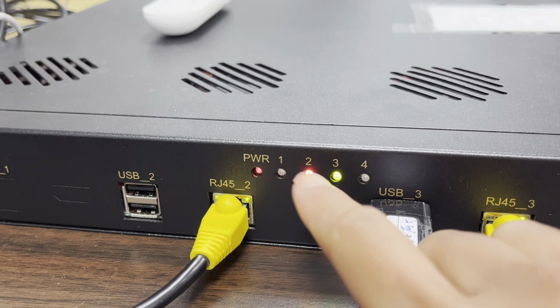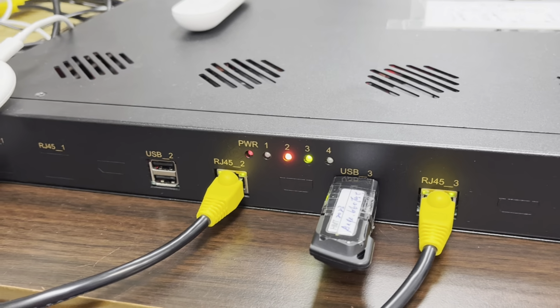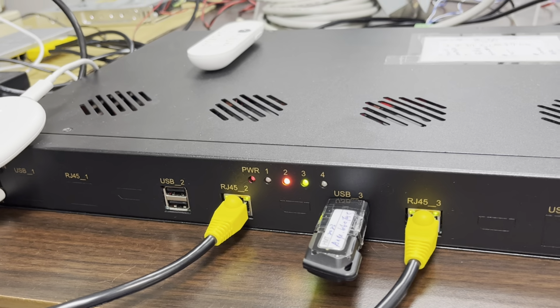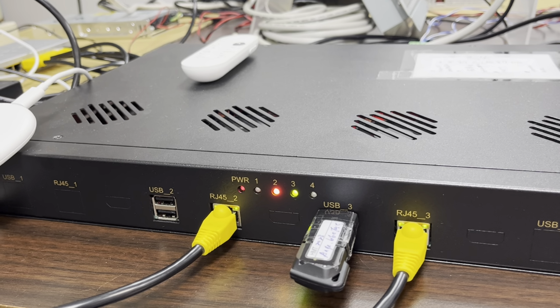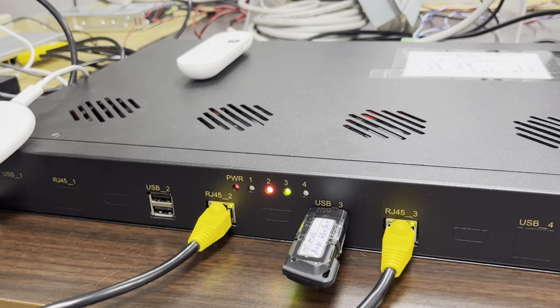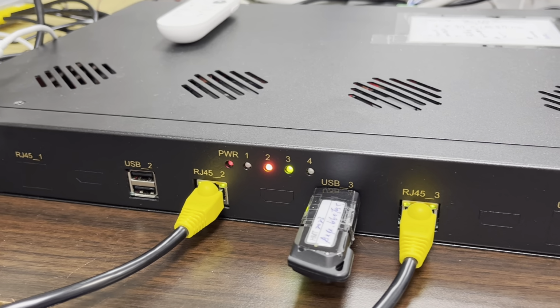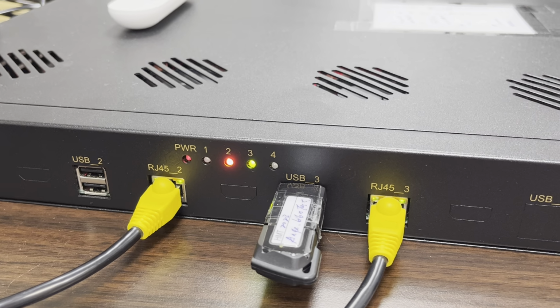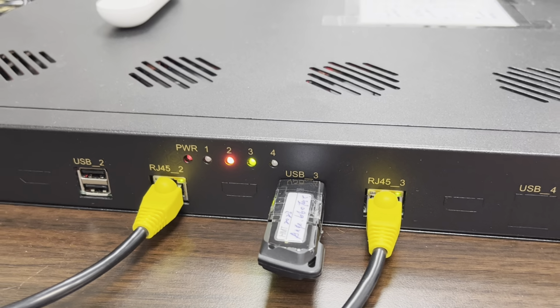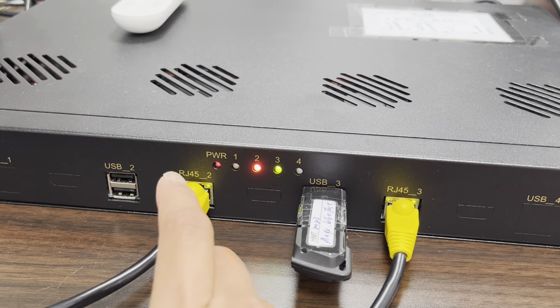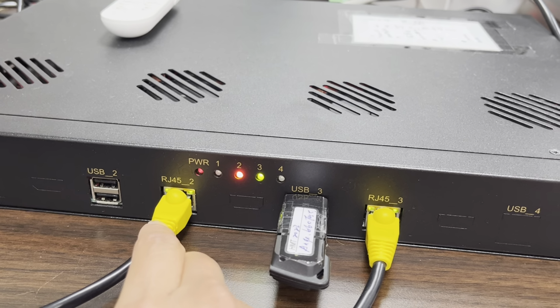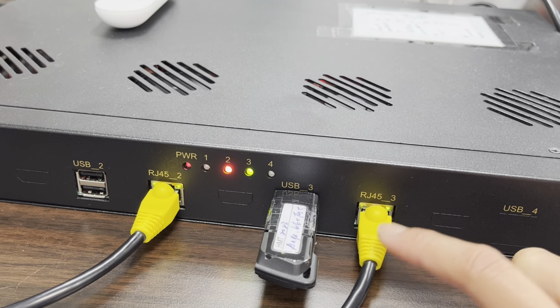Here, streaming port 2. This streaming server is capable of all the same functions as the one we dispatched to you. So it's a two streaming port model, which is streaming port 2 and streaming port 3.